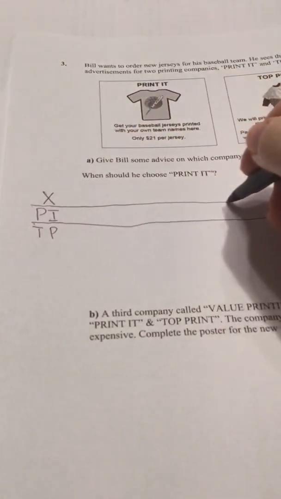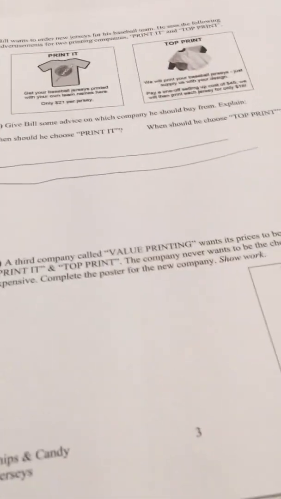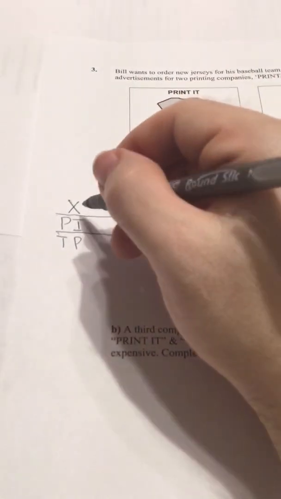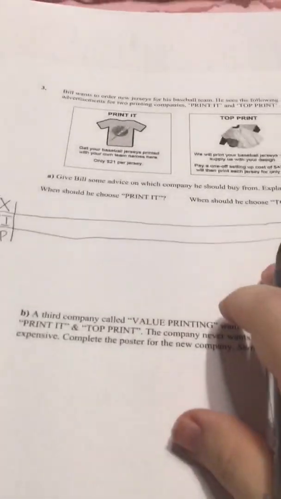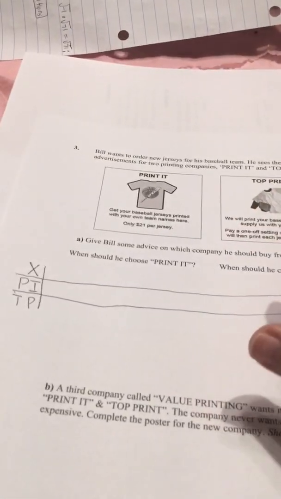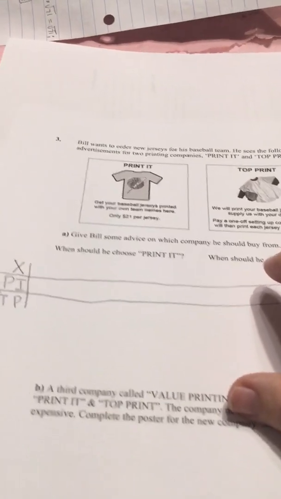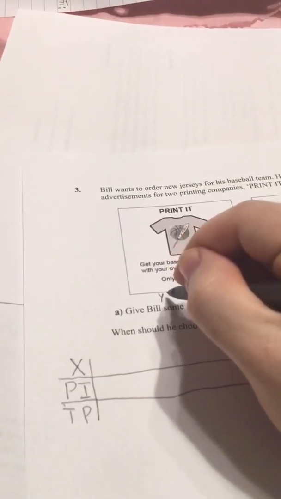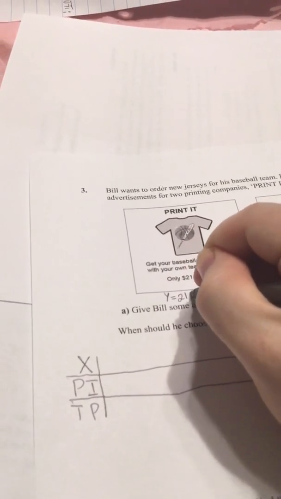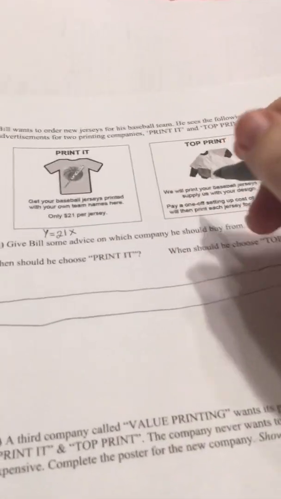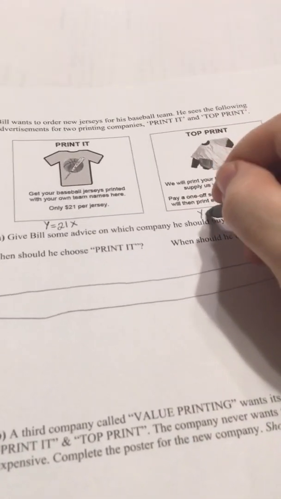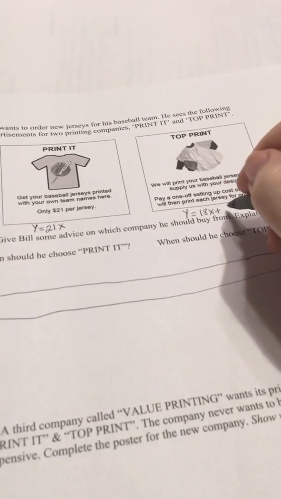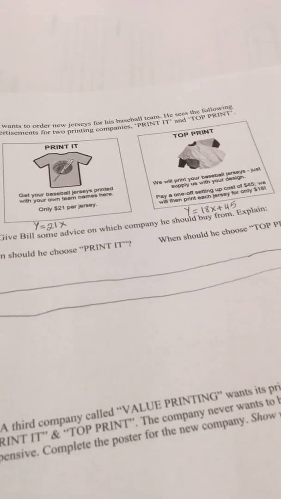We're going to end up seeing that if we're making a chart, this is going to go for a long time, this chart. So what I did when I was solving it was I want to see, is there a point where these 2 companies are going to be the same? So I said, all right, well, for my first company, our equation, the cost is going to be equal to $21 times the number of jerseys we buy. For our second company, the cost is going to be equal to $18 times the amount of jerseys we buy, plus that initial startup fee of $45.